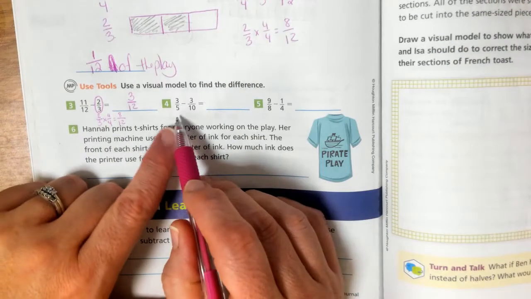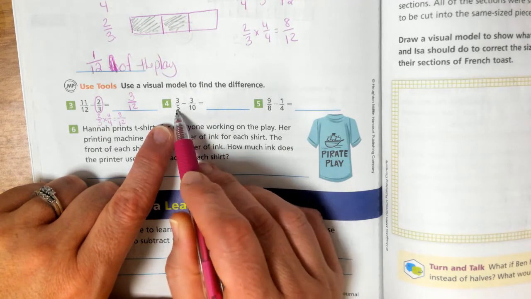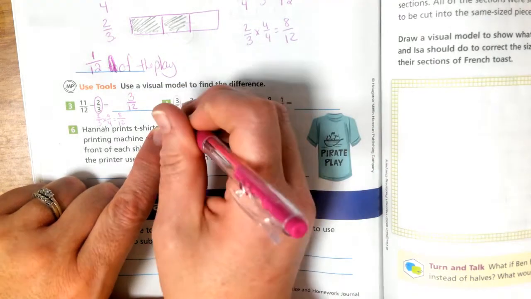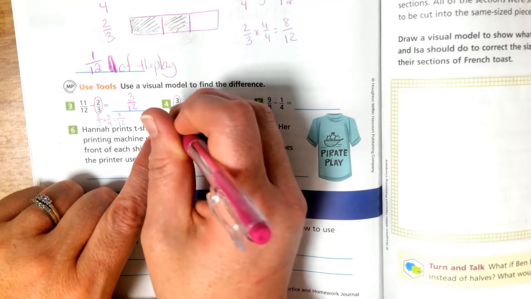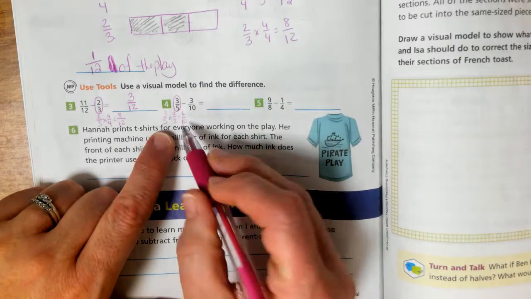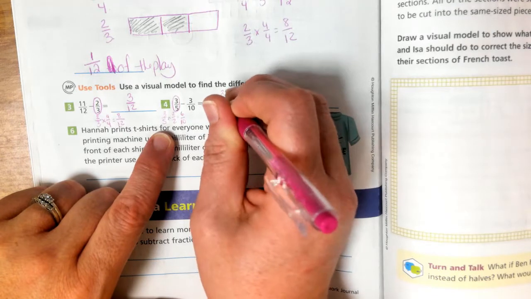So over here, I notice that my 5 is what I have in common with my 10. So I'm going to change my 3/5. I'm going to take 3/5 and multiply it by 2/2. So that's going to equal 6/10. 6/10 minus 3/10 equals 3/10.